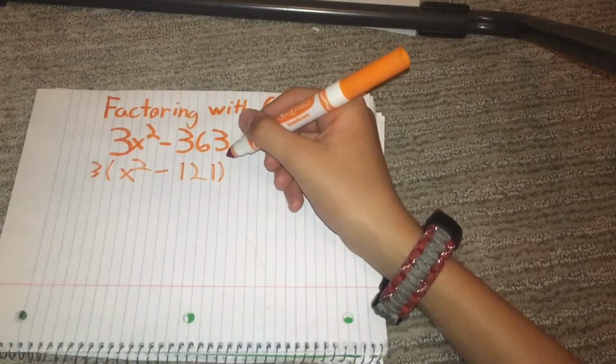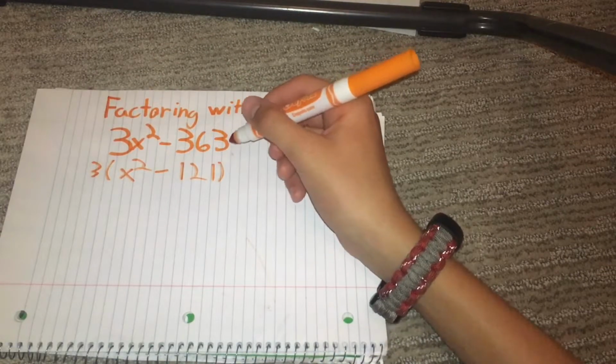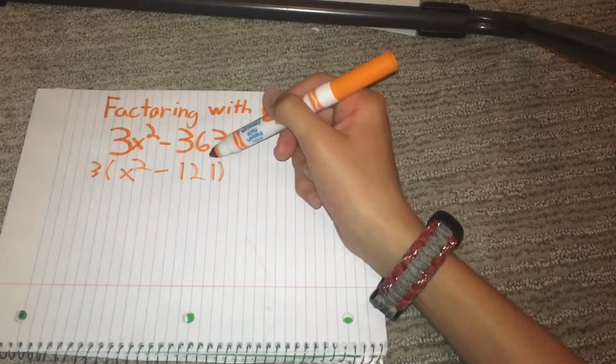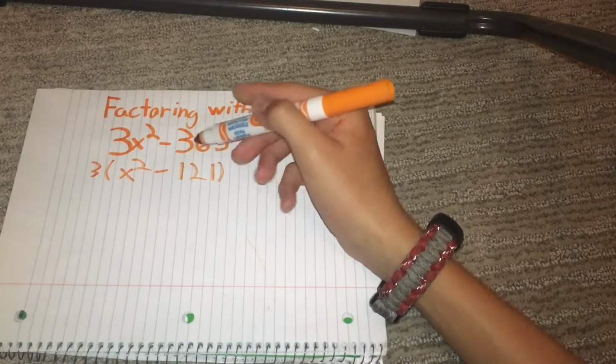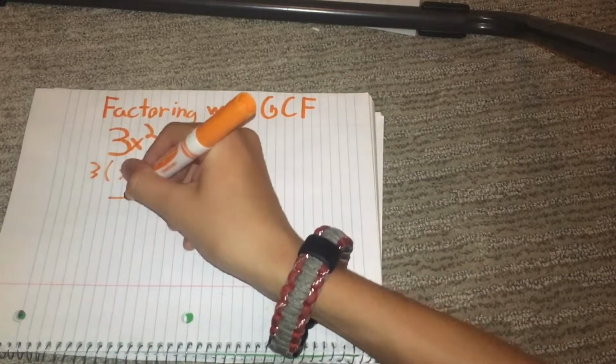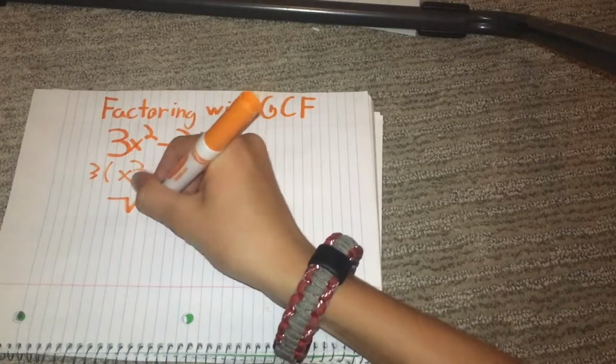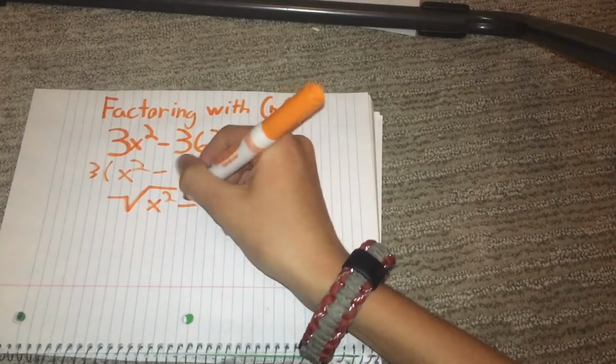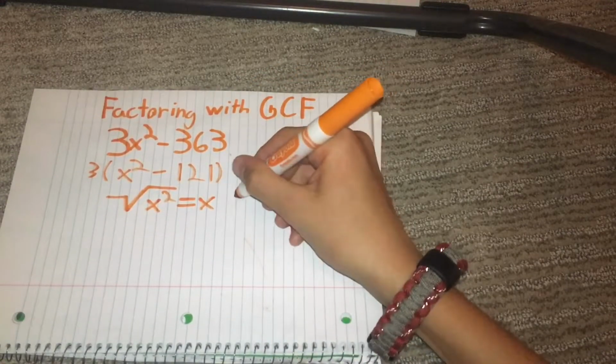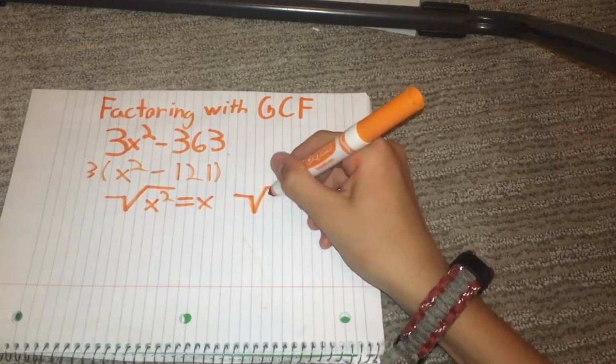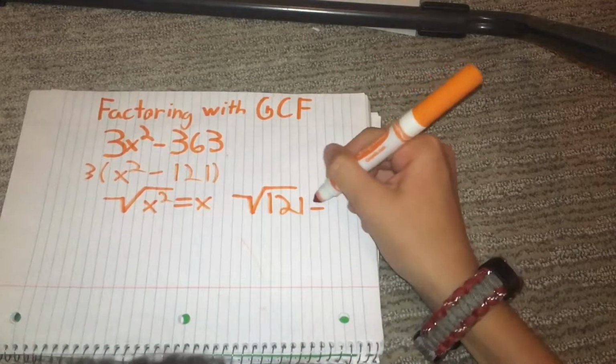And now we can factor this even further. So this looks like a difference of squares. So all we need to do is find the square roots. The square root of x squared is x. The square root of 121 is 11.